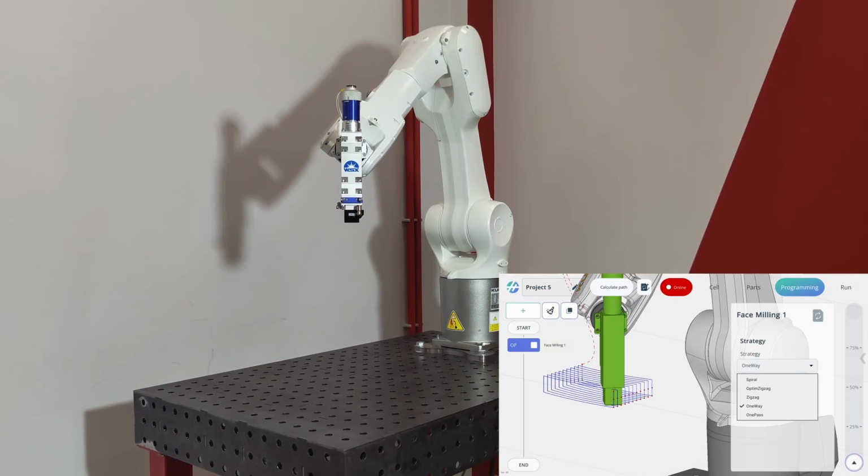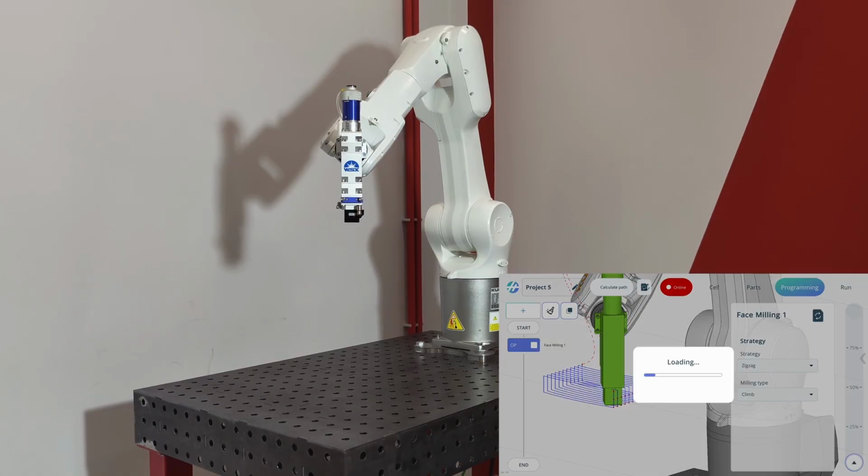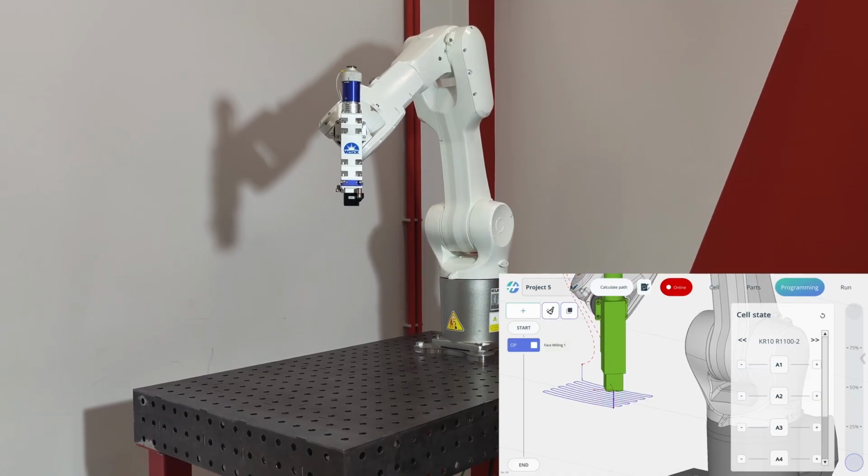We can switch strategy, say, to zigzag and recalculate. ENCY Hyper calls ENCY to generate a new toolpath. You can see it updated, and we launch it on the robot right away.